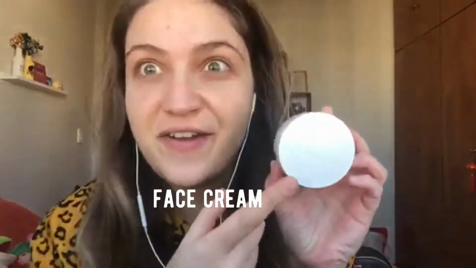So, first thing, I have washed my face. As you can see, there's no makeup here. I've just washed my face. And a very important thing before we start our makeup is to put on some face cream. Yes, face cream. So this one is the one that I am using now. So we can moisturize our skin.